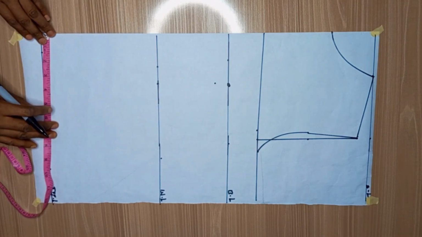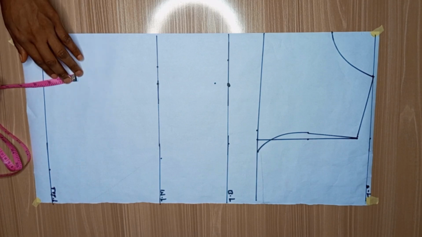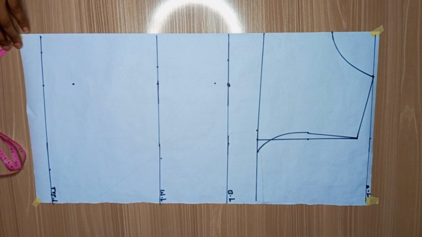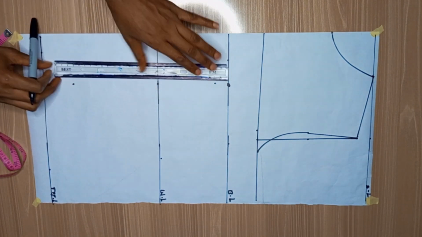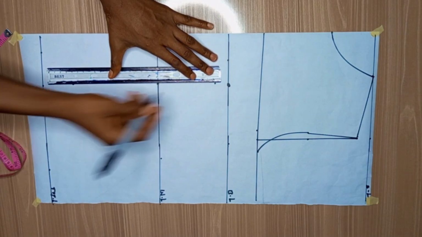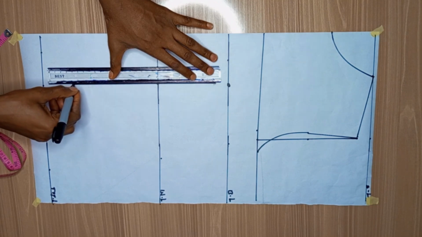I'll mark the 3.5 also on the top length, and from that point I'm going to go up by 2 inches. Okay, this is where our dart is going to stop, and I'm going to connect these 3 points together with a straight line. From here I'm going to connect it all the way to this point like this.